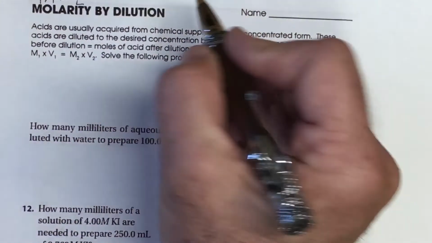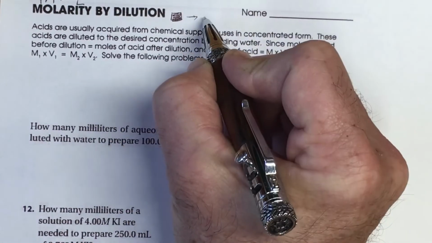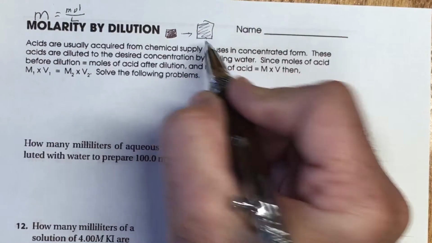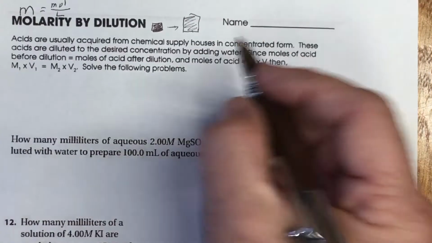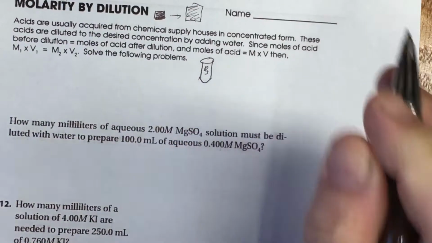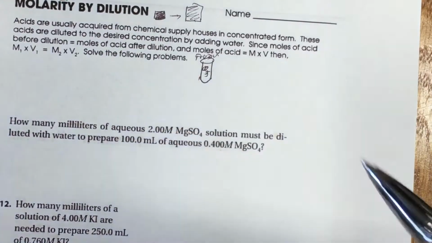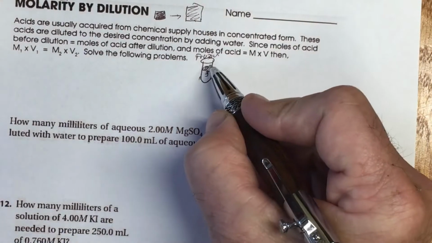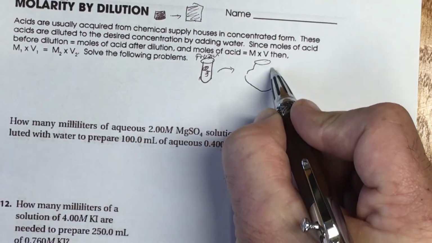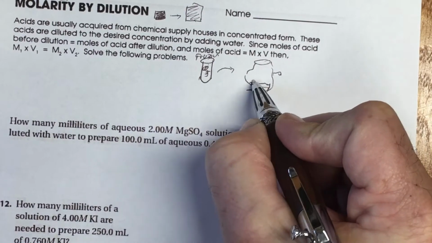Now, dilution means you're going from something that's really strong or concentrated to make something that's going to be a little bit bigger, but not quite as concentrated. And a great example of this is if you buy frozen orange juice. Usually what the directions say is that you open up this can and then you put it into a big pitcher. You're going to put this little bit of stuff into here.